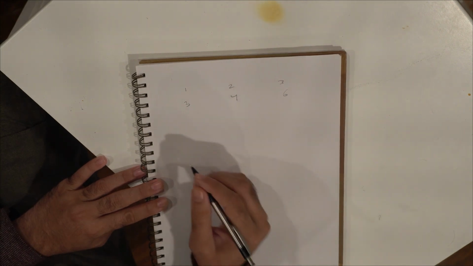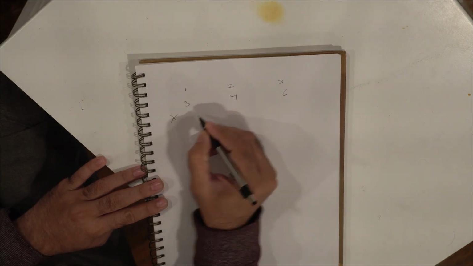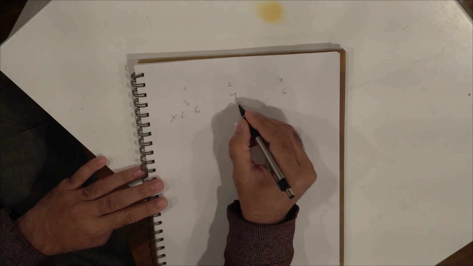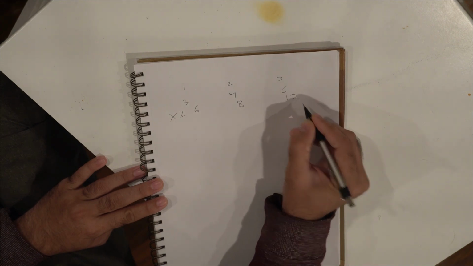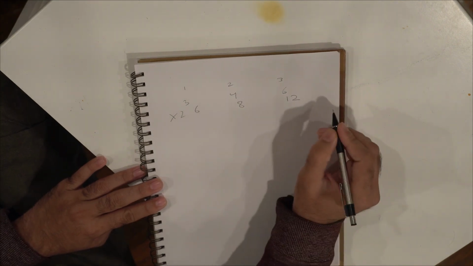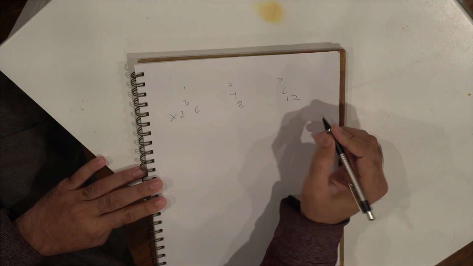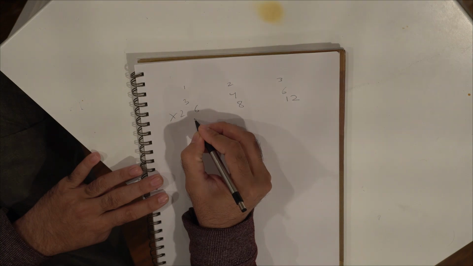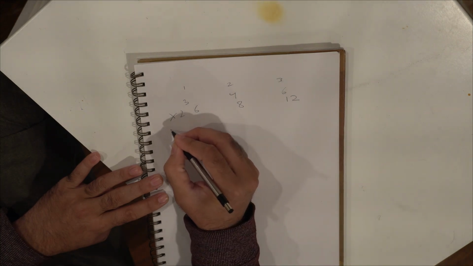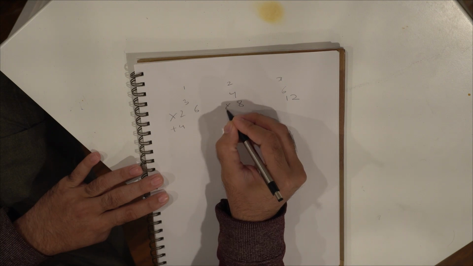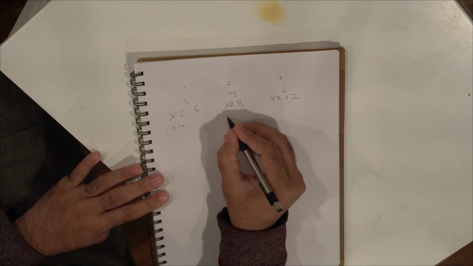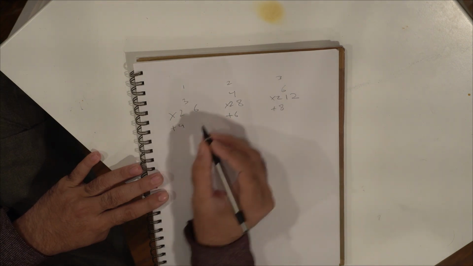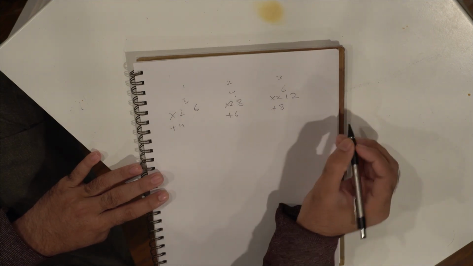So first thing I did what? Multiply that number by 2. All these numbers will become 6, 8, and 12. These 3 numbers are different, right? Now, for example, I'm saying you add 4 over here. They all multiplied by 2, right? So over here you add 4, over here you add 6, and over here you add 8, right? 3 different numbers are added.